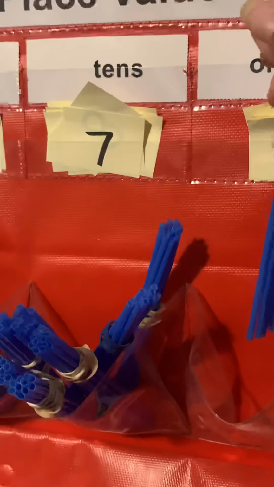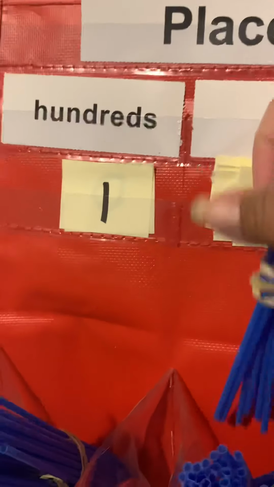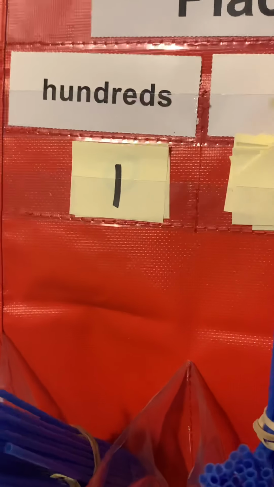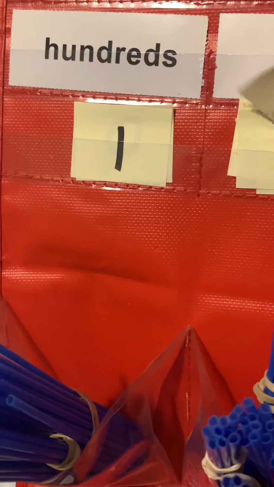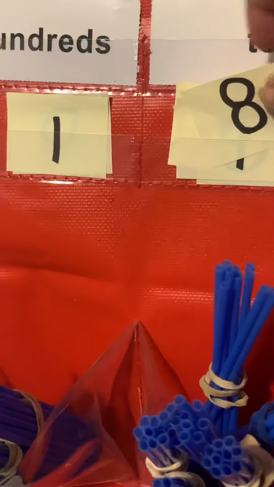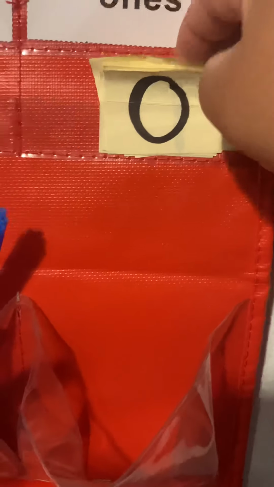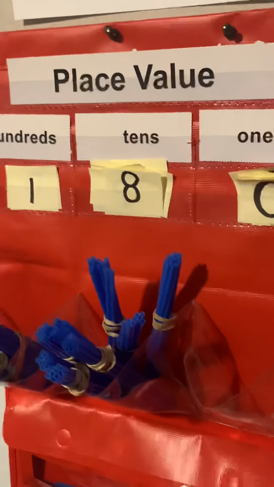So now I have a group of 10, and it can't be living in the ones place anymore. So I take this group of 10 and I move it up here. So now we have a number that has 100, that has 8 10s. And now we're back to 0 ones, which makes the number 180.